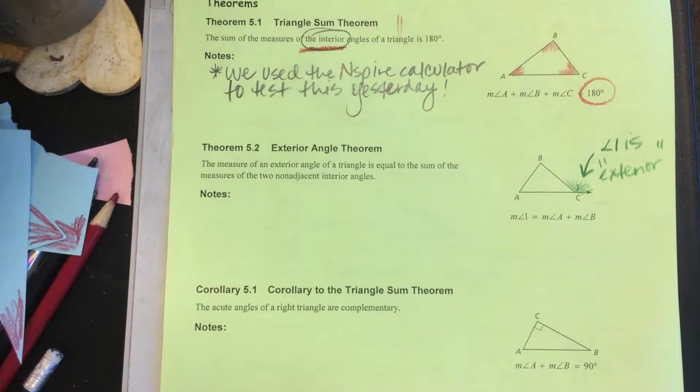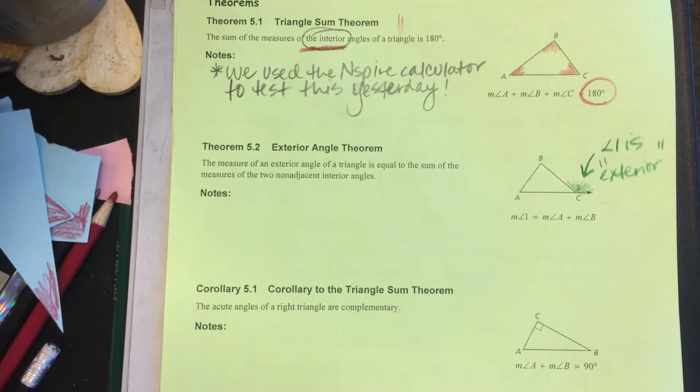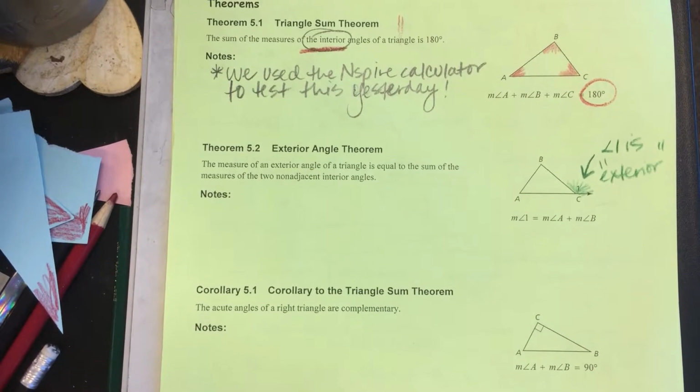Cool. Hey, good morning. Angle 1 is considered to be exterior. Everything that you need is on that table up there, sweetie, when you get your bag put down.